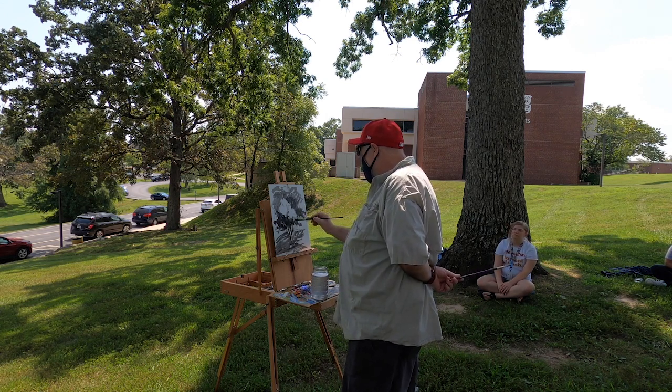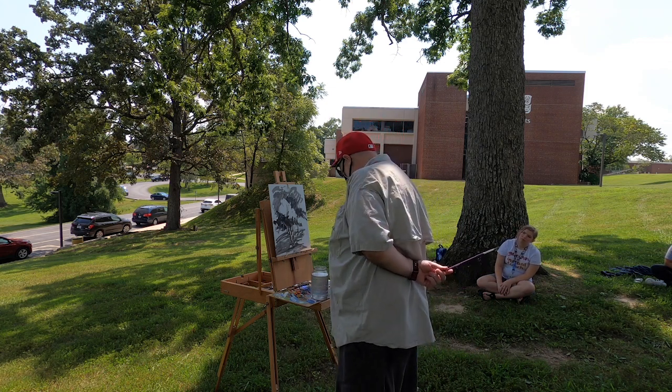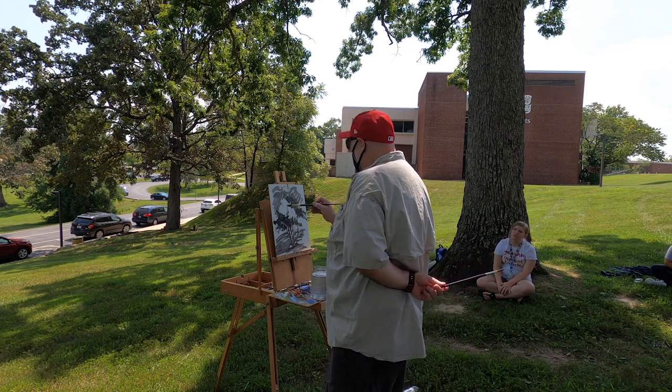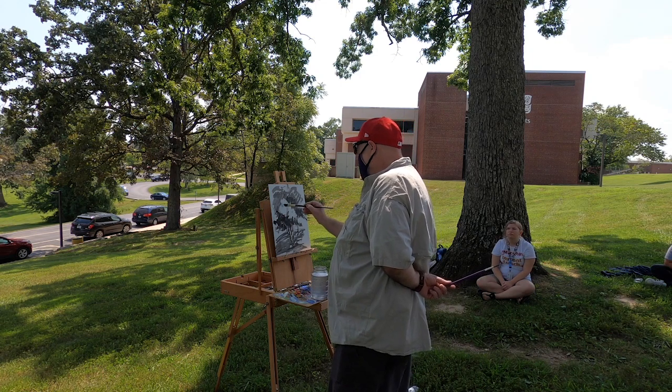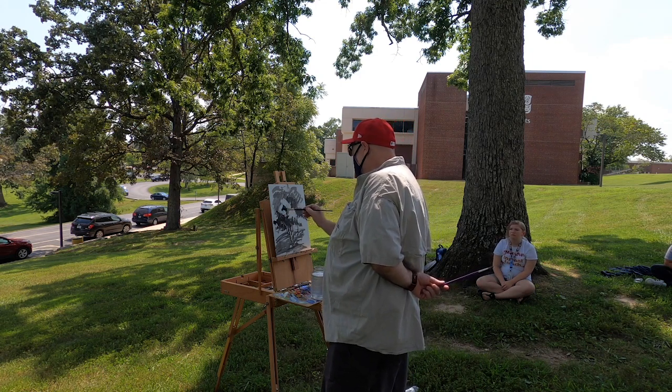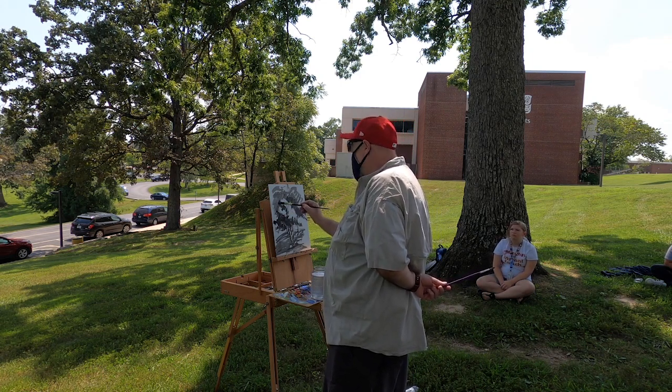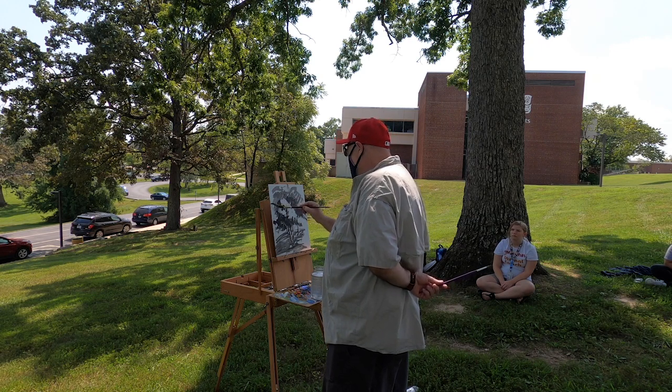But as I'm putting these brush strokes in and making things darker, I'm also trying to keep my value pattern under control. Great tree limb that comes through there.